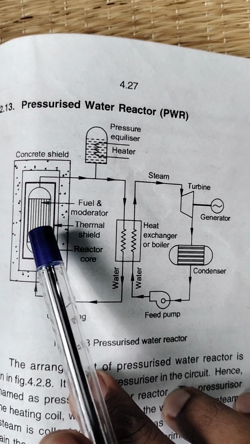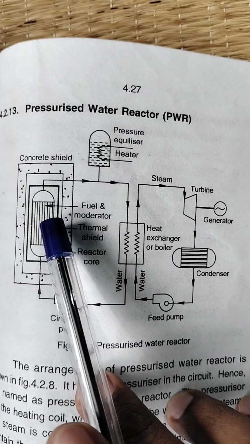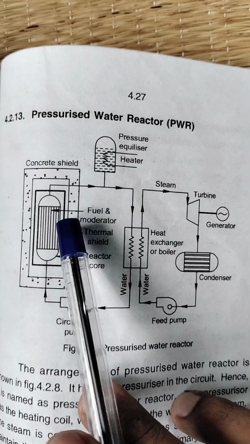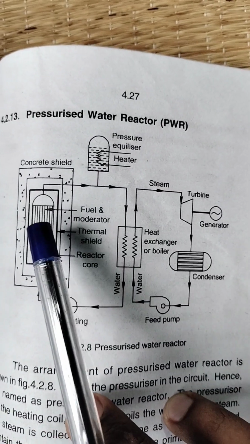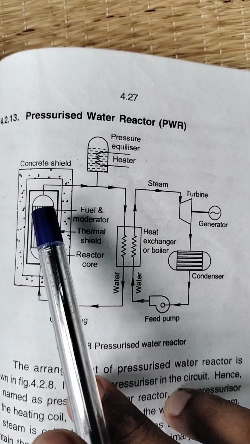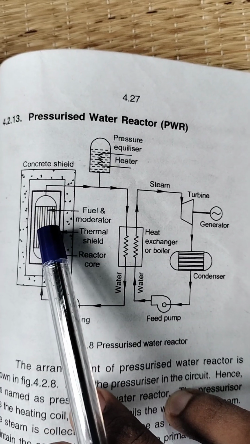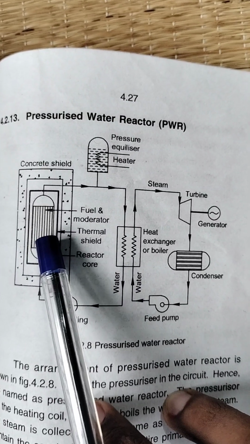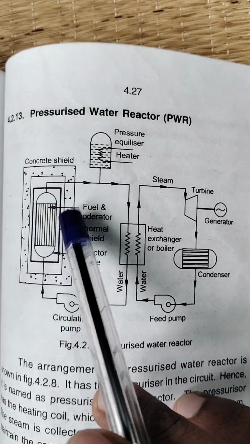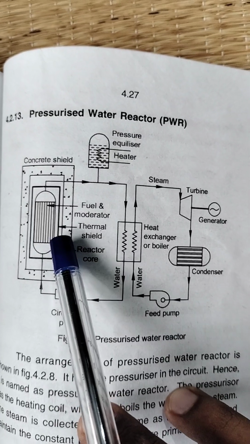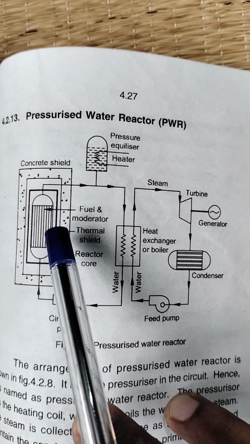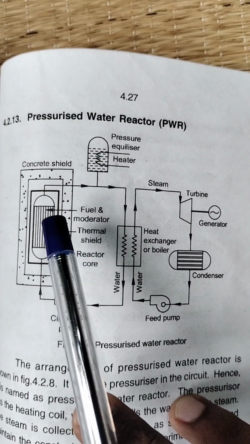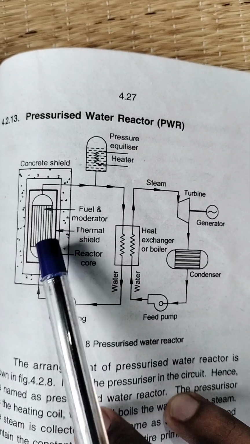Not only heat energy, but also neutrons and alpha, beta, gamma rays are produced in this core. We take the heat away by coolant, and alpha, beta, gamma rays are very dangerous; they can cause cancer in humans. So we stop the alpha, beta, gamma rays by using the thermal shield. This is a thermal shield. As secondary safety, we use a concrete shield to stop alpha, beta, gamma rays.